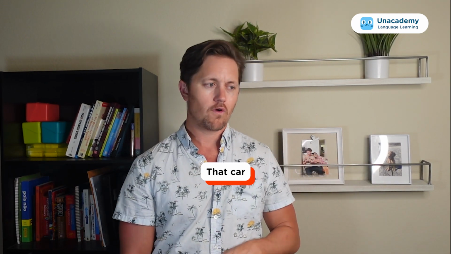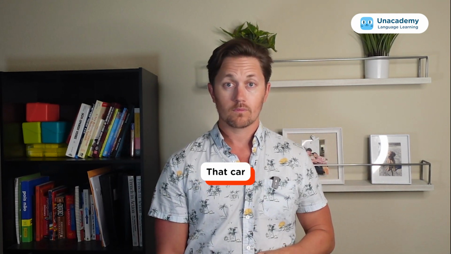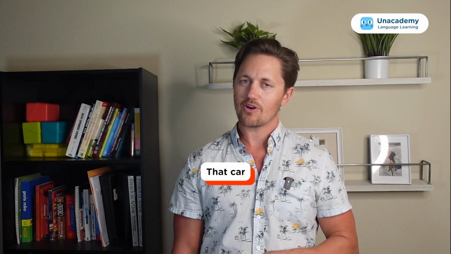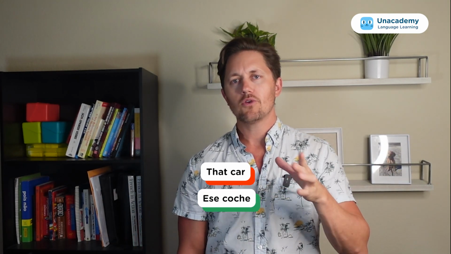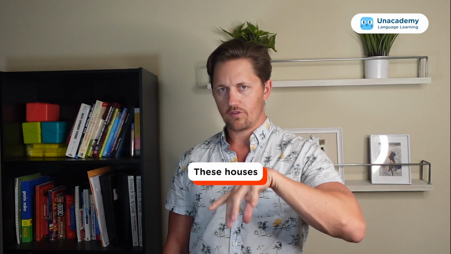How do you say that car in Spanish? It's pretty close, not too far away. That car. Try to guess, try to remember. Ese coche.